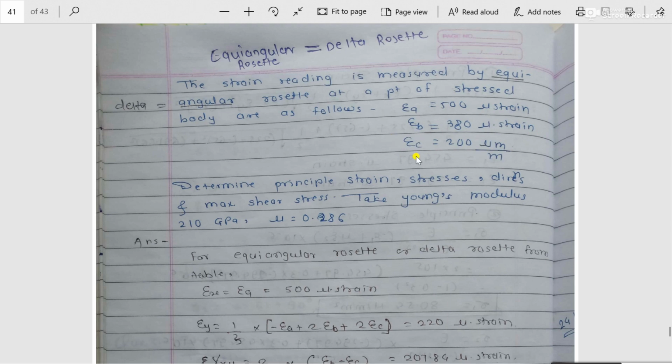But here in the third condition, the unit is somewhat different. If I calculate this m per m, I get only micro, so it can be represented in the form of microstrain. What they have asked is to determine the principal strains, epsilon 1 and epsilon 2, the stresses sigma 1 and sigma 2, the directions, that is phi 1 and phi 2, and the maximum shear stress, tau max.